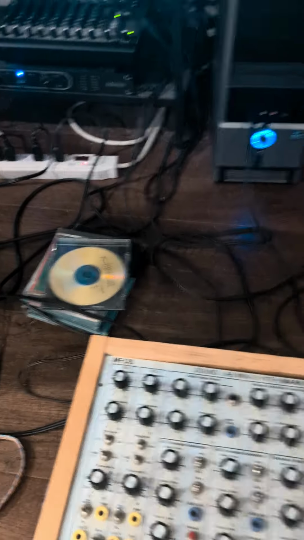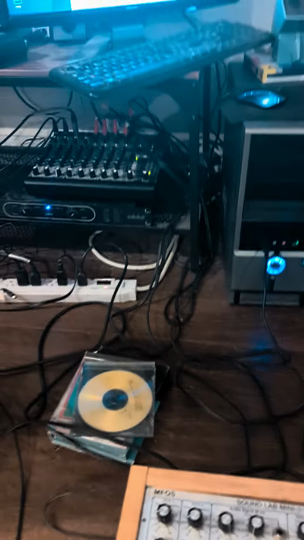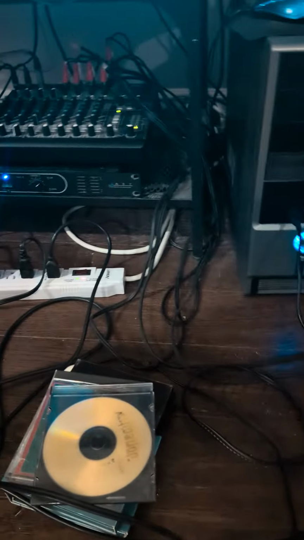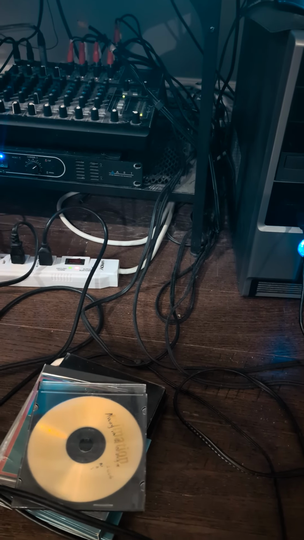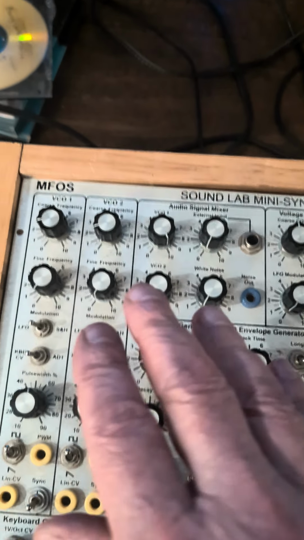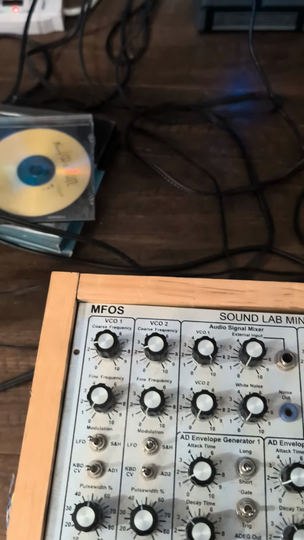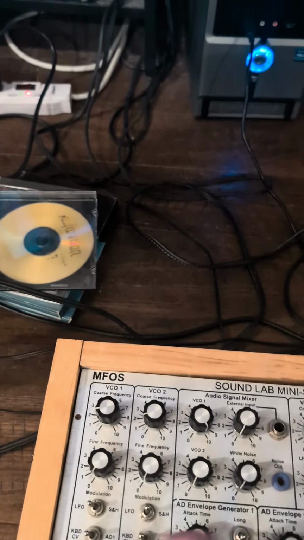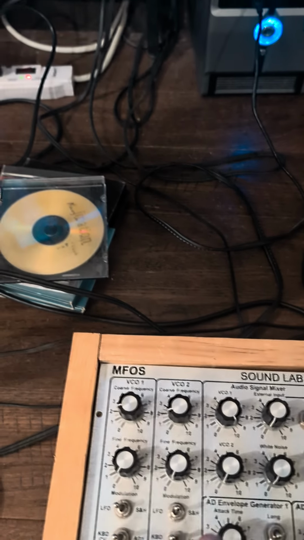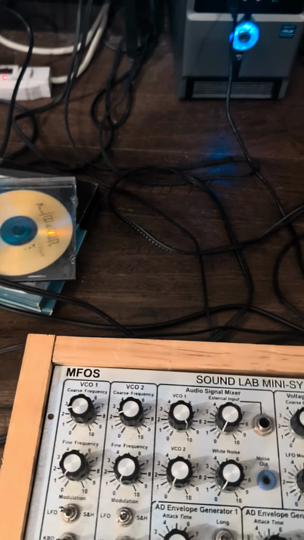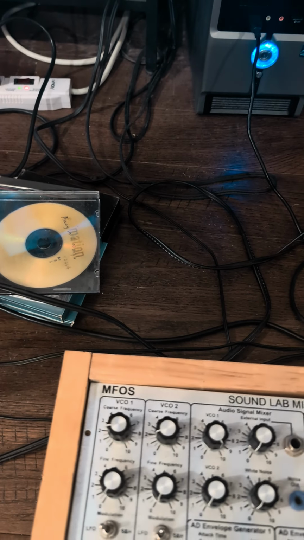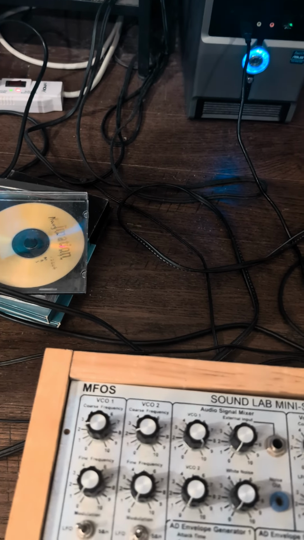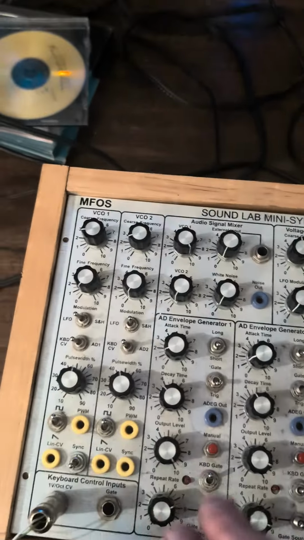Now, the synthesizer I mentioned has two oscillators, and you can mix them and control their frequencies using analog knobs. And since this is an analog system, it's easy to just look at these things and tweak them around and see how they interact. Now, the sounds can be modulated by different sources.